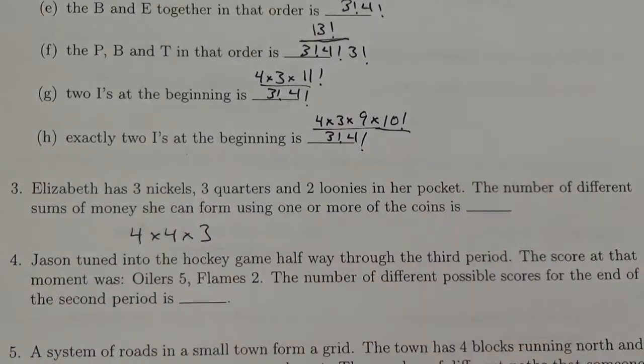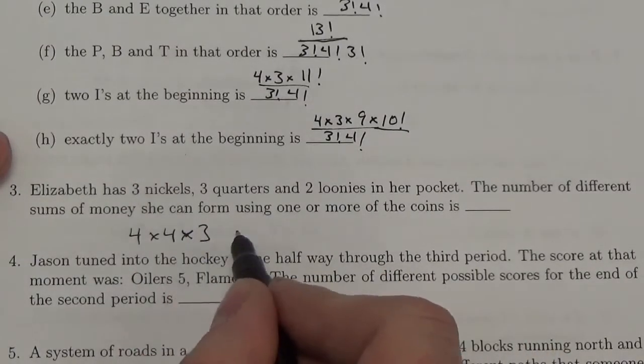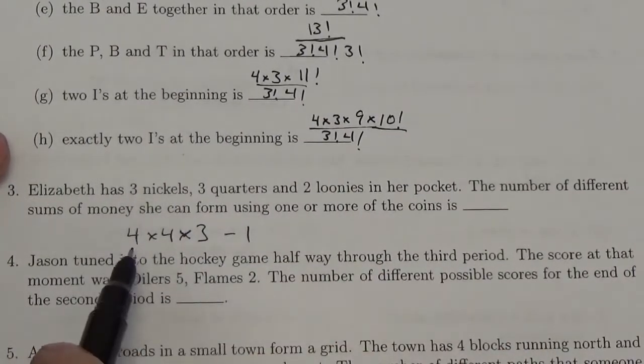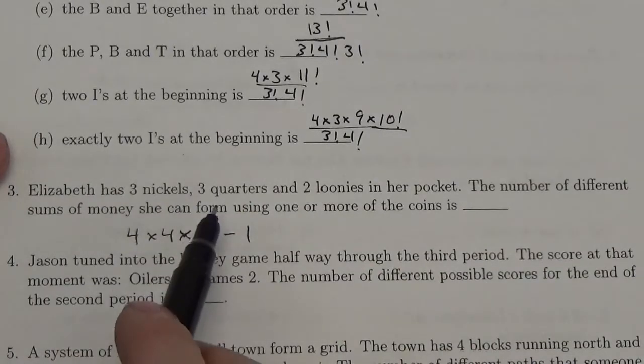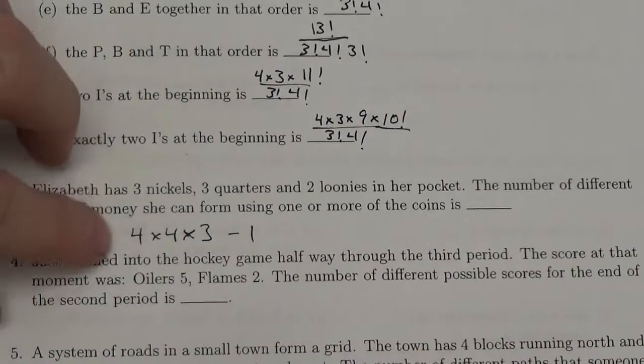Now, if we assume that she has to be pulling money out of her pocket, then we're going to subtract the 1 option where I chose no nickels, no quarters, no loonies, and get rid of that possibility that exists in this set of options that we're looking at.